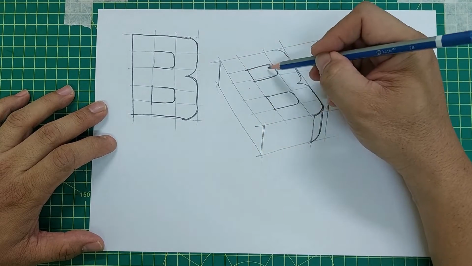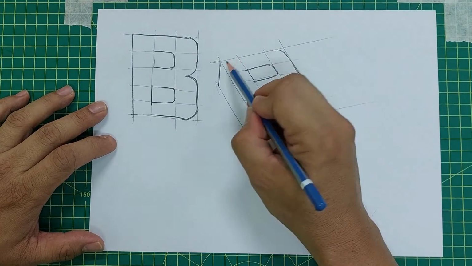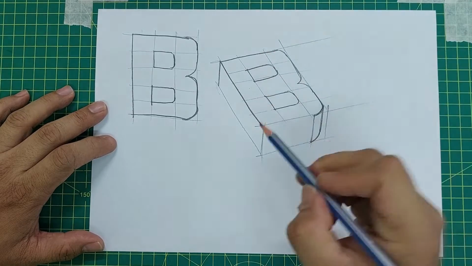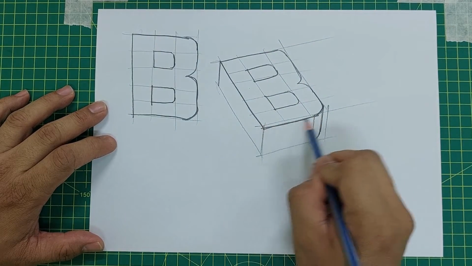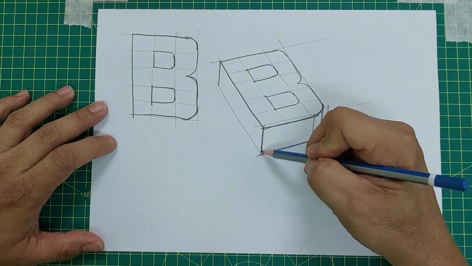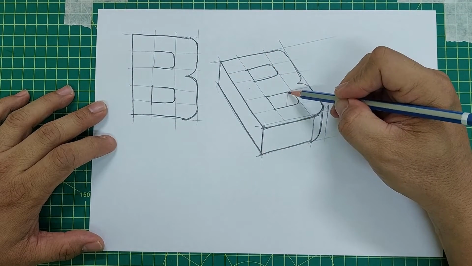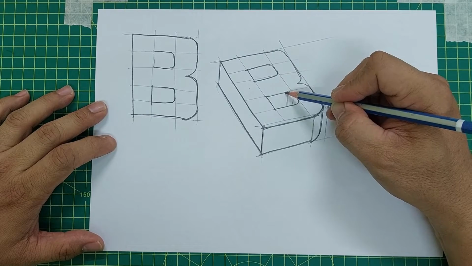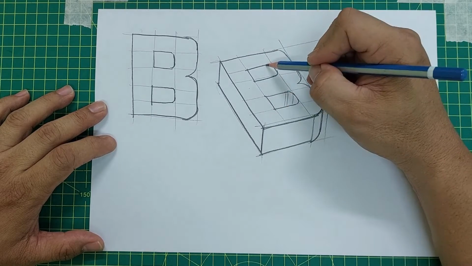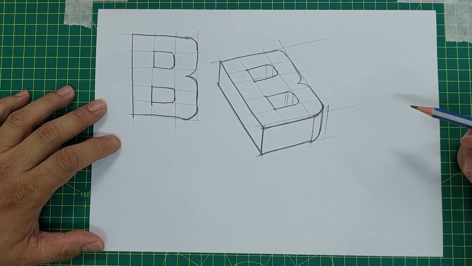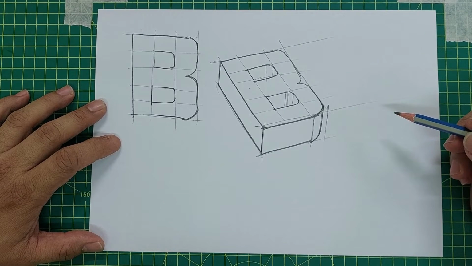This part here, I will not be able to see anything, because it's too far deep, and I won't be able to see the base of this. So this is my letter B. If you want to, you can draw a bit of shading here to show that it's curving. I don't know, up to you. Letter B. Any question?